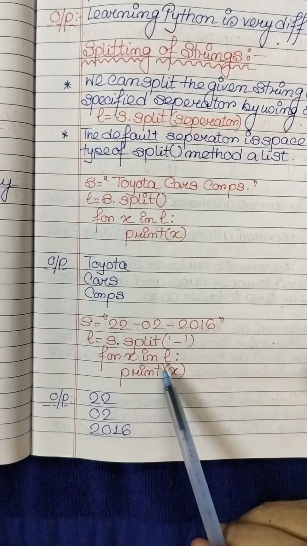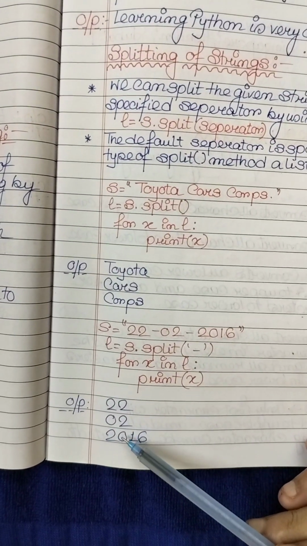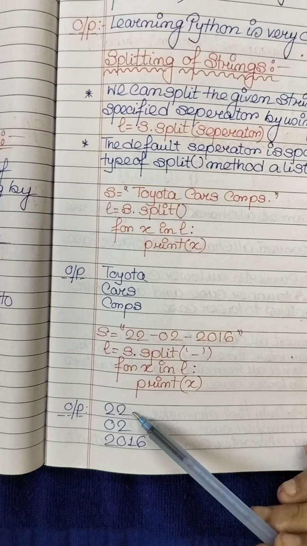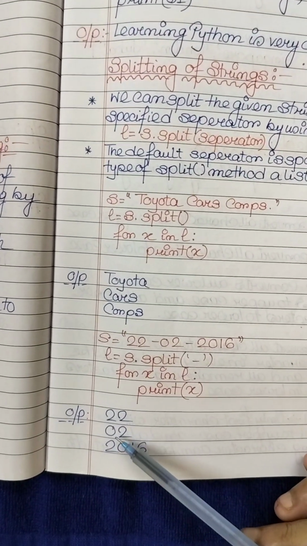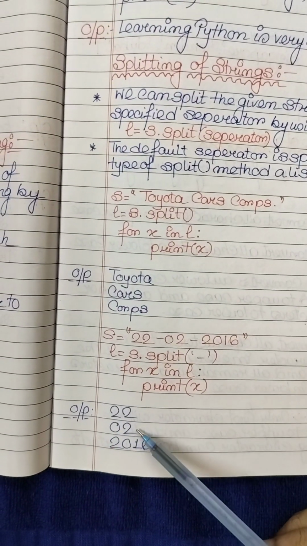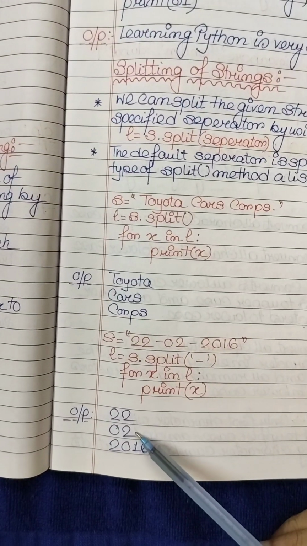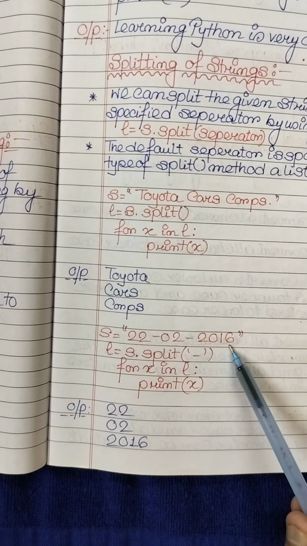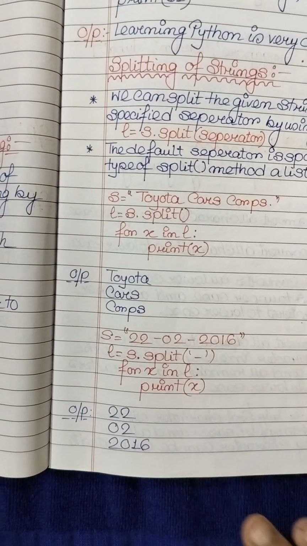So for x in L, print x. 22-02-2016: after 22 there is a dash, so the string is split. Before 02 there is a dash, and after it is split again, giving 2016. But after 2016 there is no separator, so it is the last string.